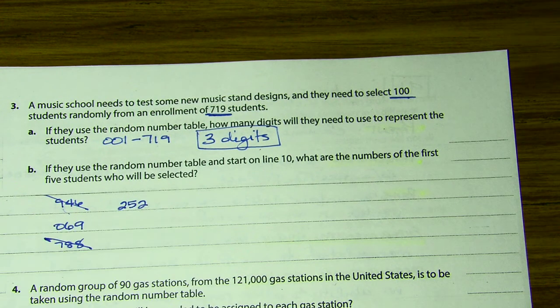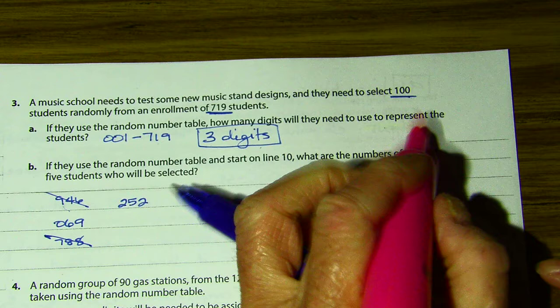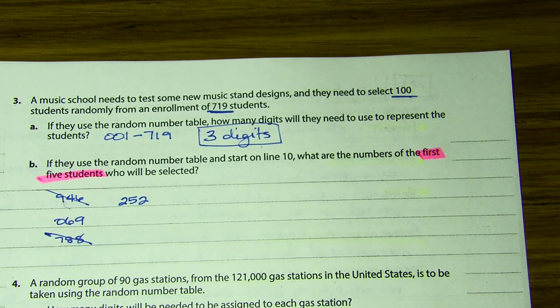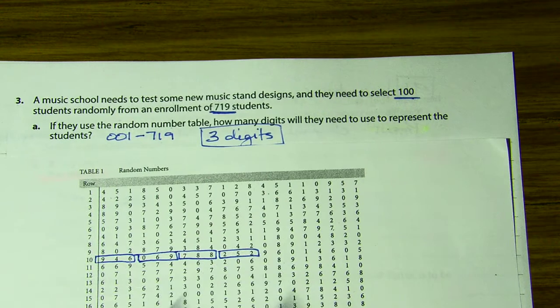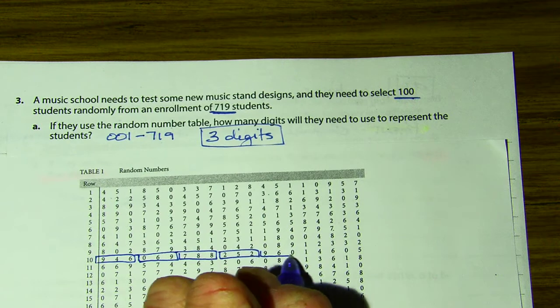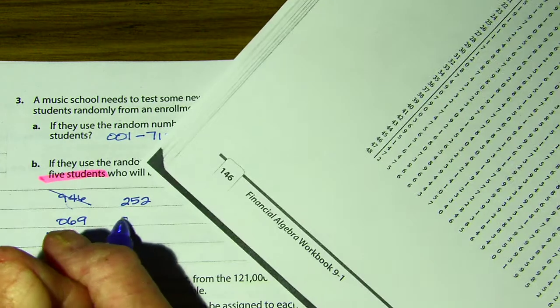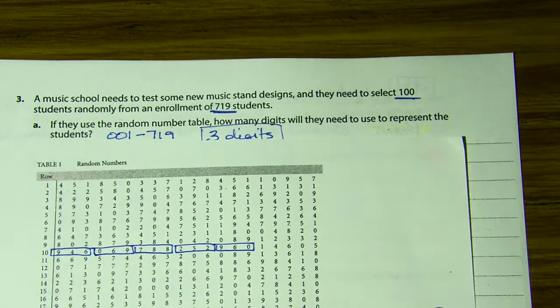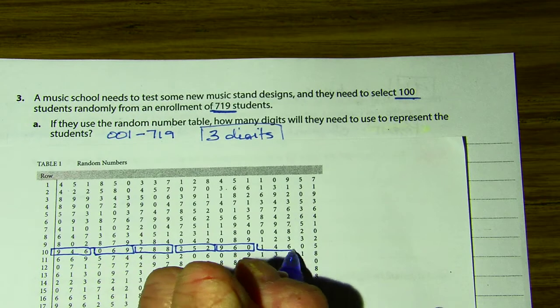And I show here it wanted the first 5 students. So far I have 1, 2. So I'm going to keep going. 252, 960. Again, they only have 719. So here's the next one, 146.